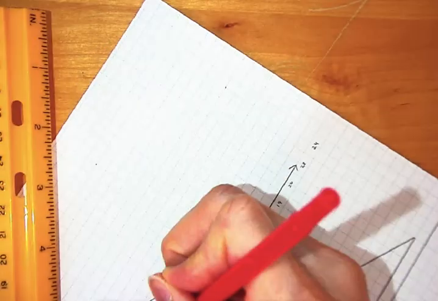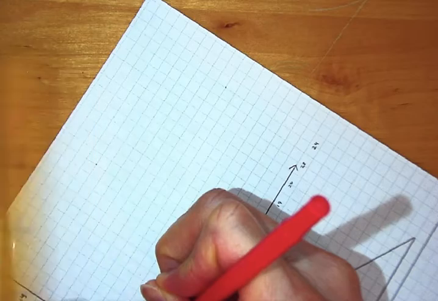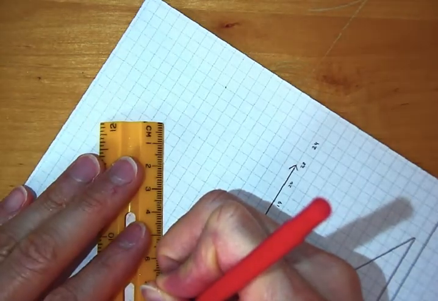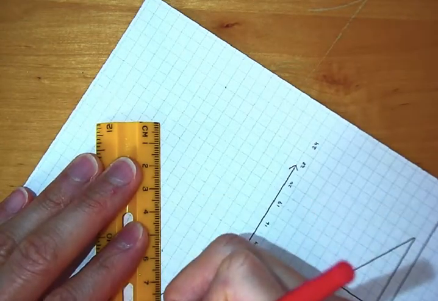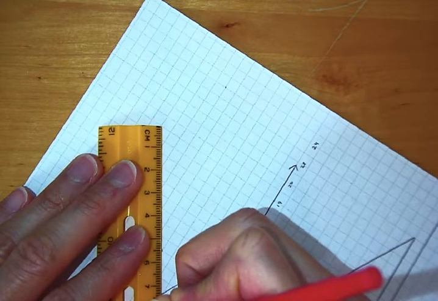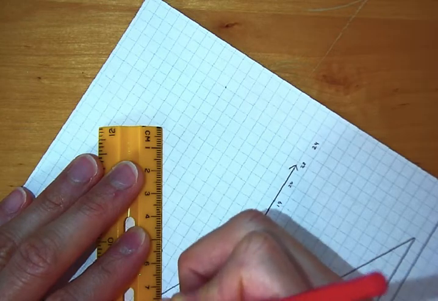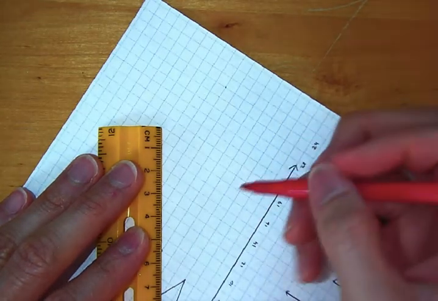Okay, so let's say this point right here, I'm going to measure the distance from here to here. Okay, so I'm going to measure that distance, and then I'm going to multiply it by times 3.